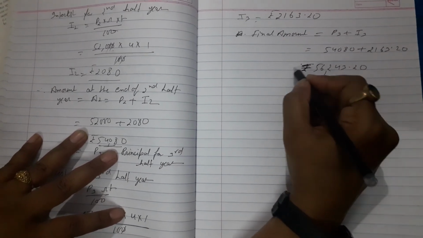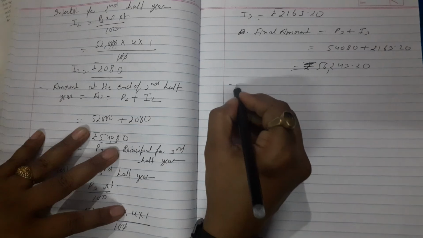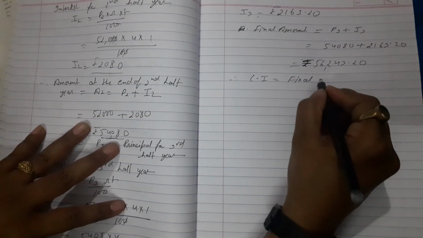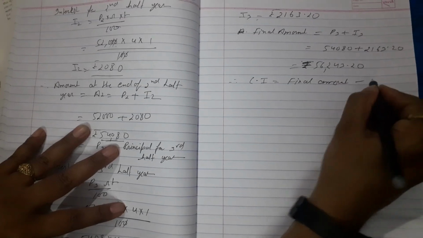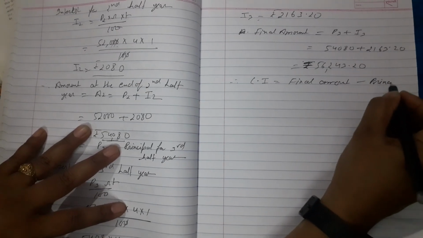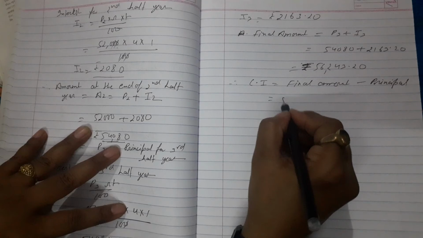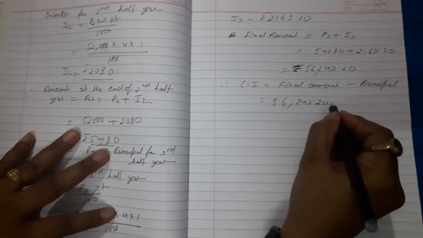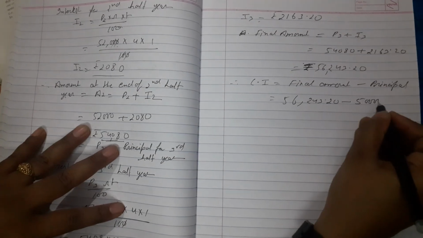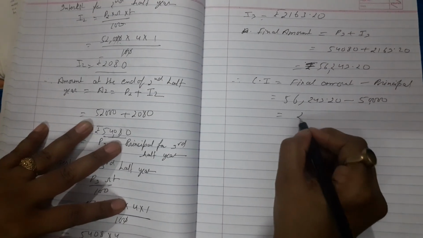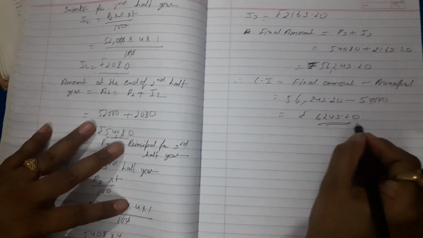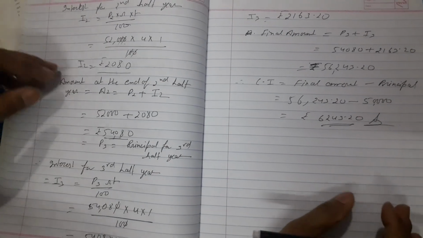That much rupees is the final amount. And what is compound interest? Final amount minus principal. What is final amount? 56,243.20 minus 50,000. So the answer will be 6,243.20 rupees. Thank you, children.